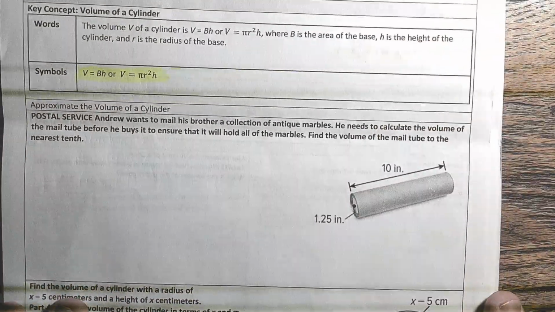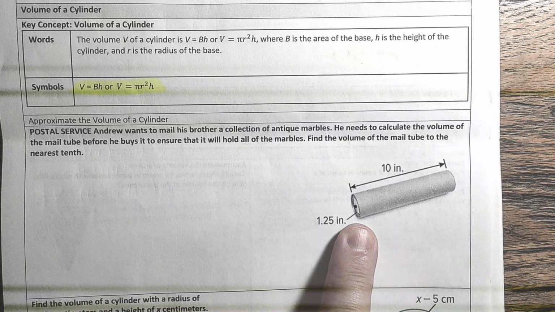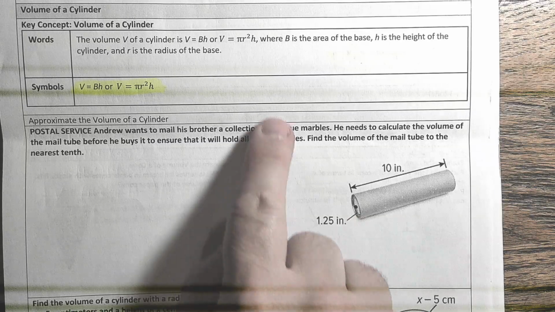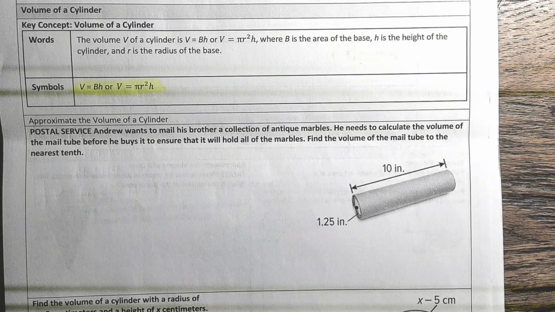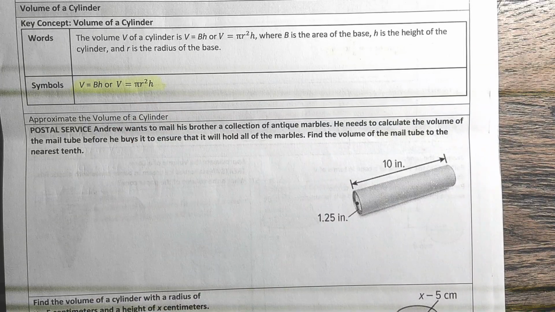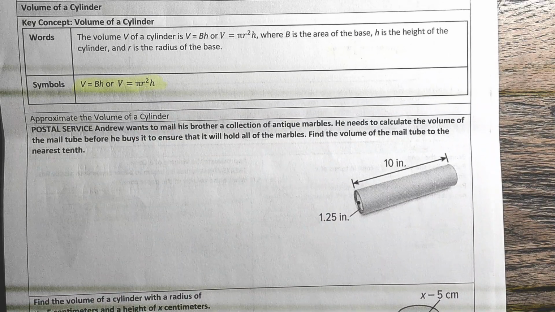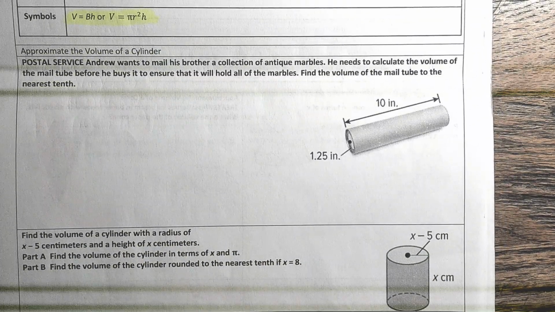I am going to move on to page 19, halfway down the page. Volume of a cylinder. The volume V of the cylinder is V equals base area times height. Because the base of a cylinder is a circle, you can replace B with pi r squared, because that's how you find the base area for a circle. I tend to go this way because it's the same thing, and we just need those two numbers. The radius they usually give us. So, path of least resistance, folks.